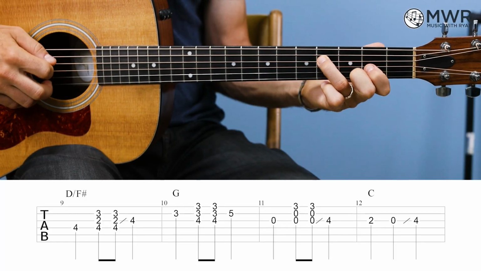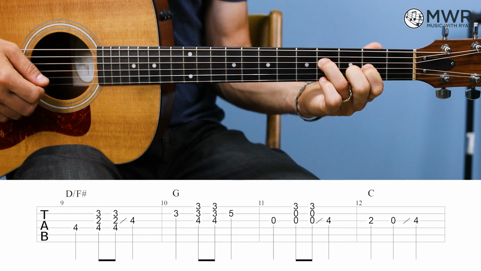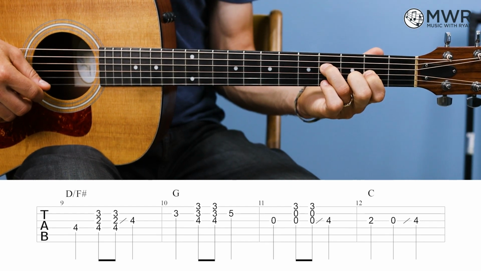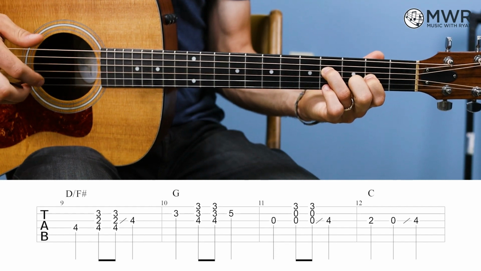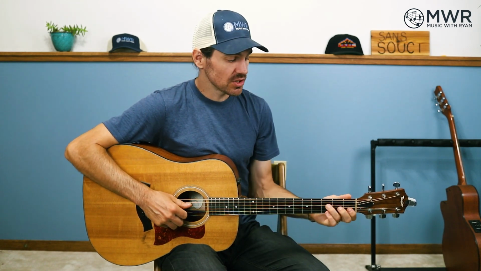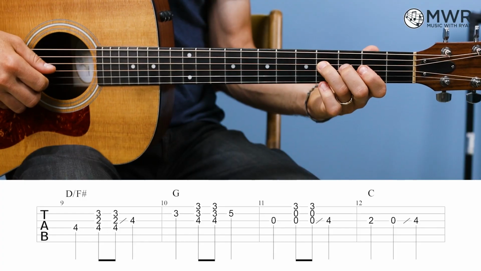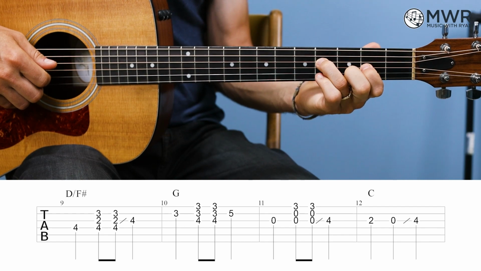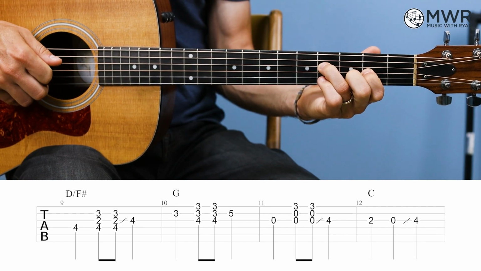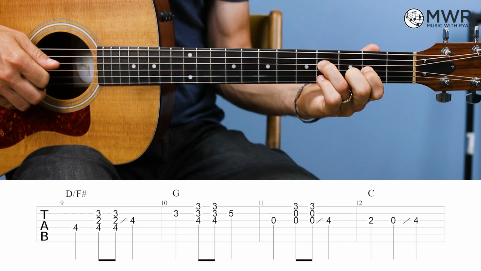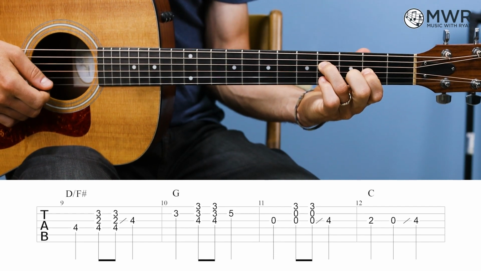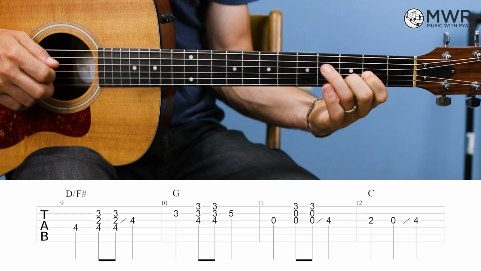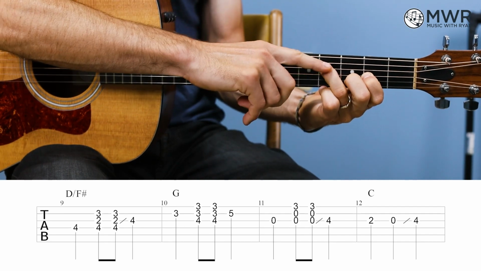We get to the D/F sharp, and this is one of my favorite chord shapes here. I'm sure if you've seen some of my lessons, you've heard me talk about it and use this before. But essentially, you've got the 4th fret on the D with the 3rd finger, 1st finger on the 2nd fret of the G, and then 2nd finger on the 3rd fret of the B.